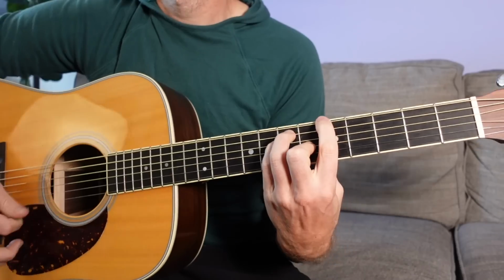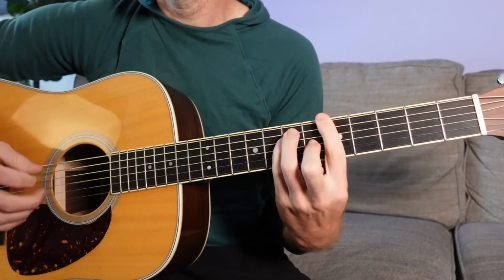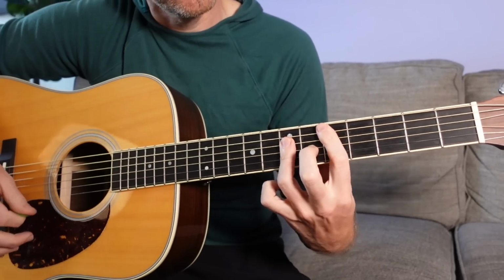Now let's do the whole thing in A, where I can use bar chords still if I want, but because I think A is one of the prettiest keys that you could do, because you can leave like the B string open and the high E string open on top, and then it's actually easier to play because you don't have to bar all 6 strings.